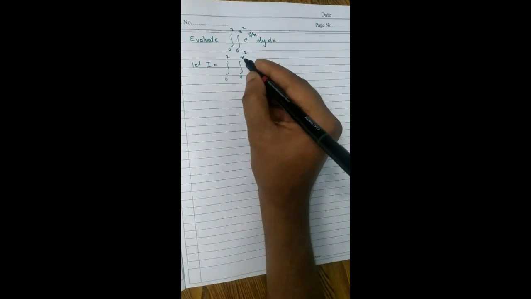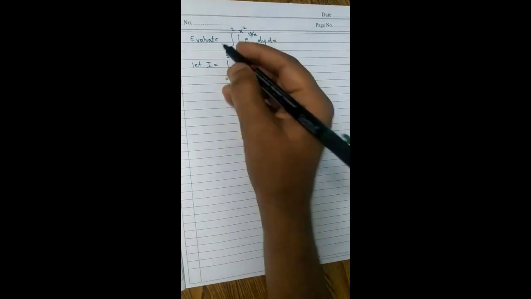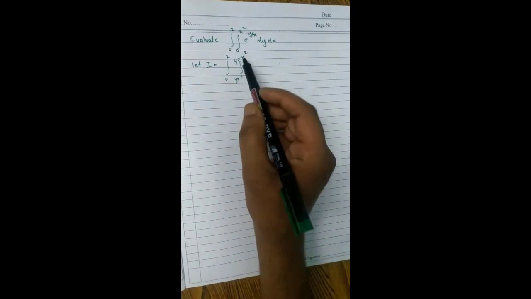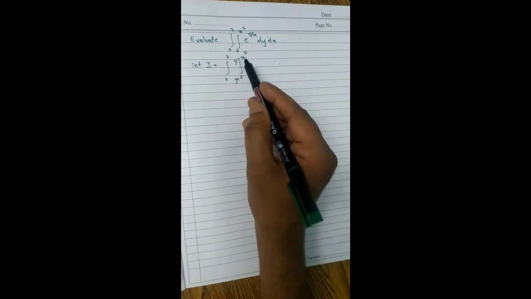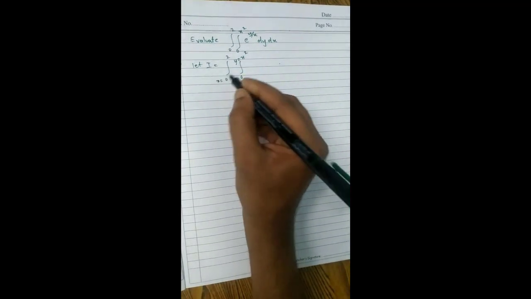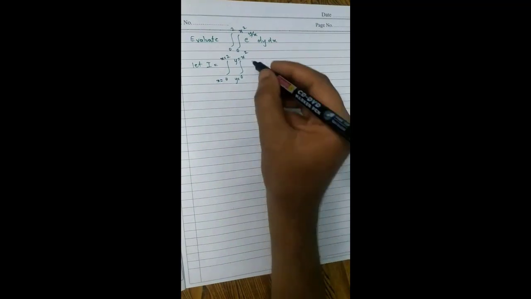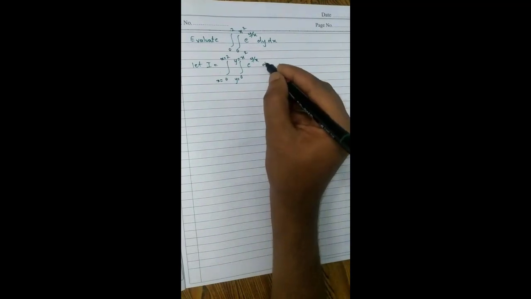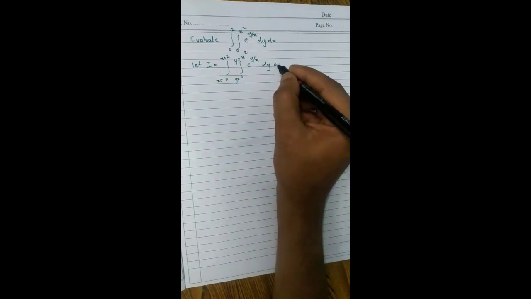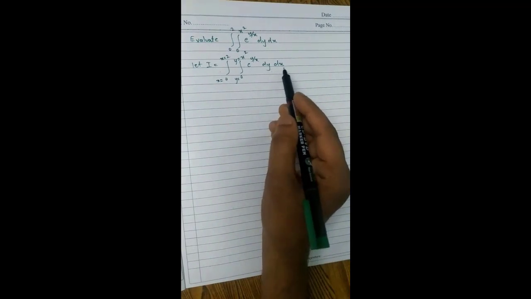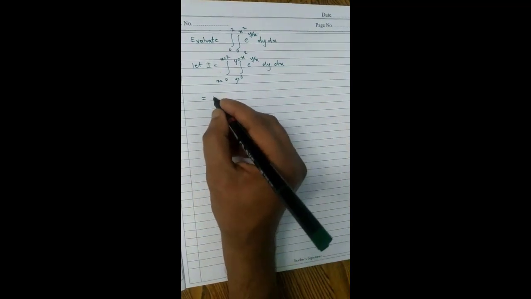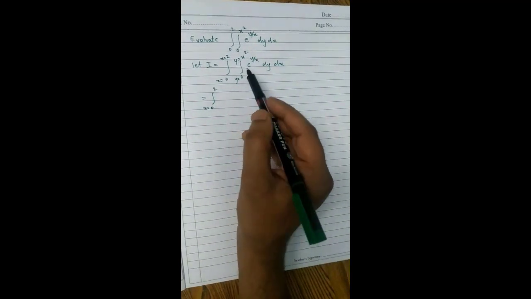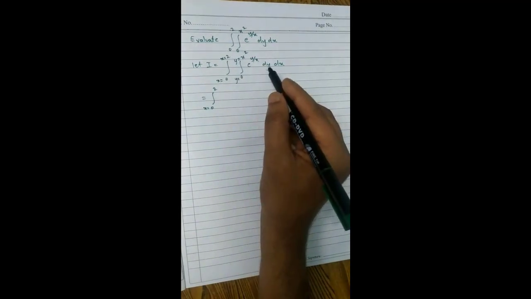See, this is in terms of x, so obviously this is y equal to 0, and this is y equal to x square. So this is of the form y equal to phi 1 of x and y equal to phi 2 of x. And obviously x equal to 0 and x equal to 2, and this is my function in terms of y by x. So see, this is y, so obviously I will integrate with respect to dy first and then with respect to dx. So I is the integration from 0 to 2, and I will integrate this first with respect to dy.